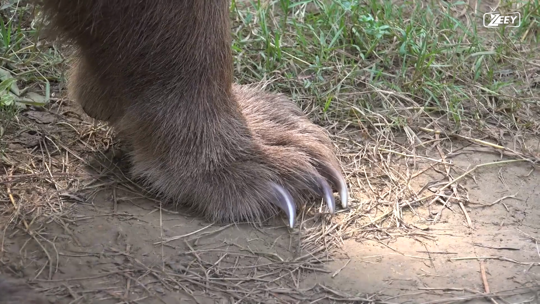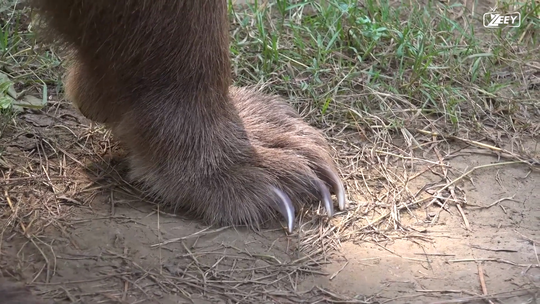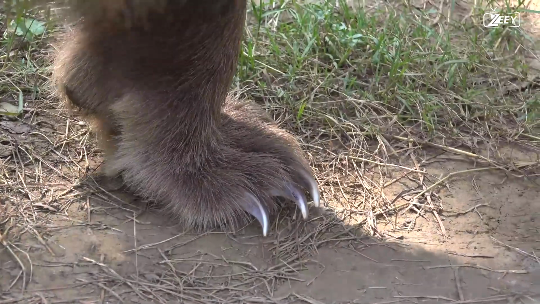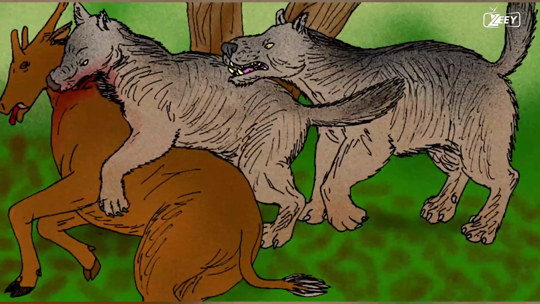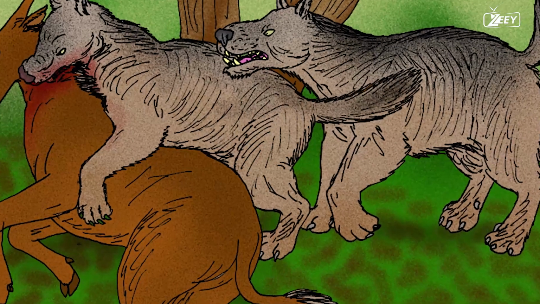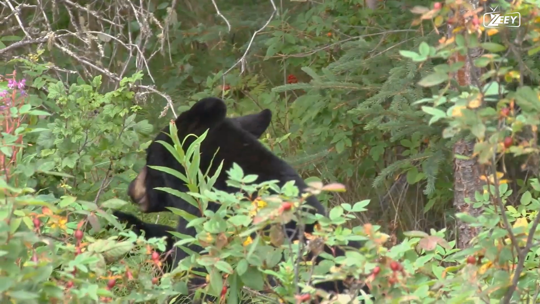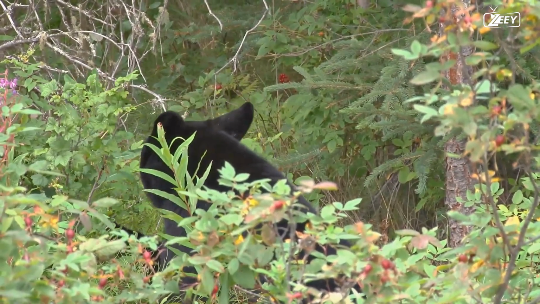Most intriguingly, none of these species walked on their soles like modern bears do. Instead, they all did so on their toes. Additionally, all dog bears were extremely carnivorous and did not supplement their diet with fruits or other plant-based foods, unlike the majority of bear species seen today.